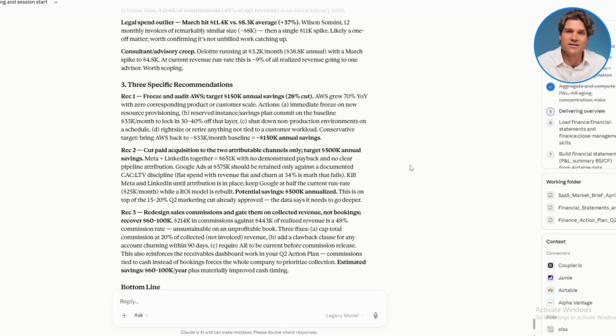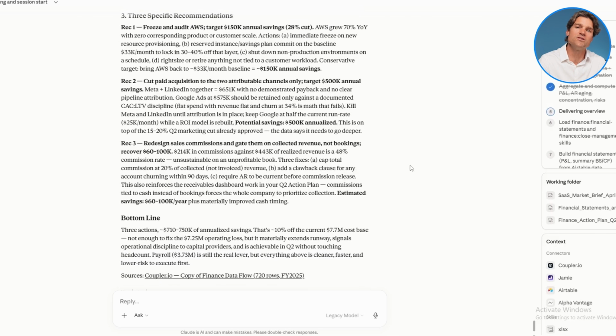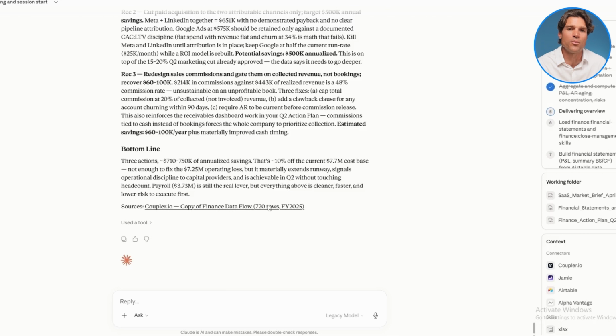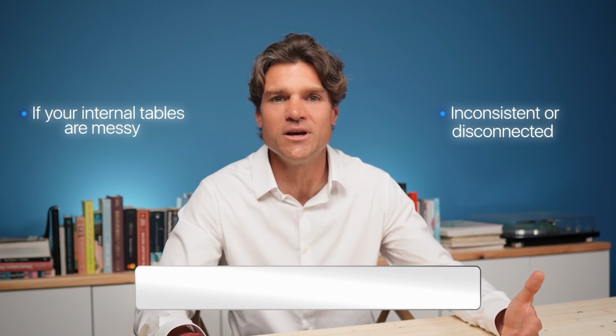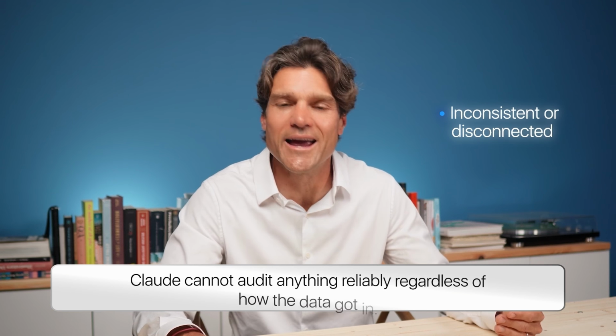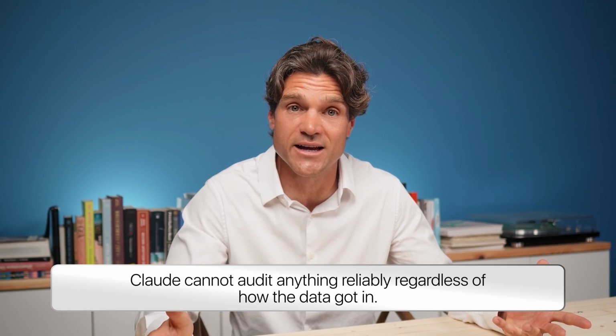Now, this plugin is only powerful if the records underneath it are structured properly. If your internal tables are messy, or there's inconsistent or disconnected tables, then Claude cannot audit anything reliably, regardless of how the data got in. So that is where the next plugin earns its place.